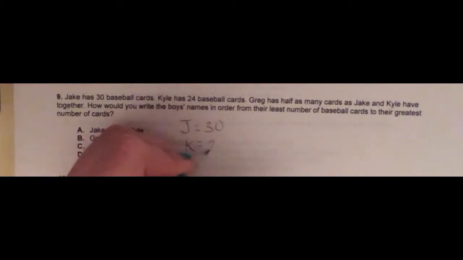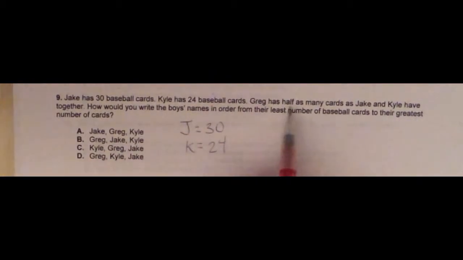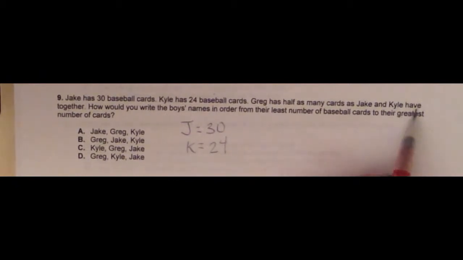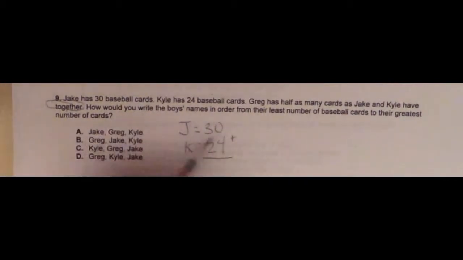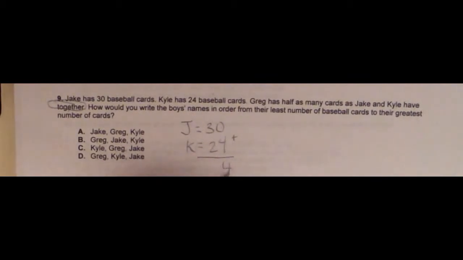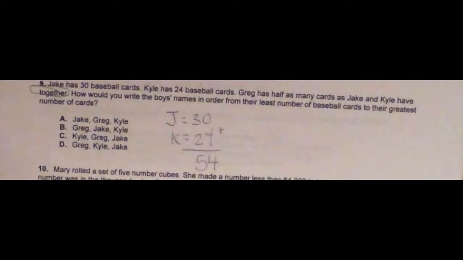So we're going to say that Jake has 30, so we're just going to write that down. Jake equals 30, and Kyle equals 24, okay? Now, we're done with that part. It says Greg has half as many cards as Jake and Kyle have together. When we see that word together, it's going to ask us to add. So I'm going to go ahead and add these numbers right here. 0 plus 4 is 4. 3 plus 2 is 5. So the total that they have together is 54.